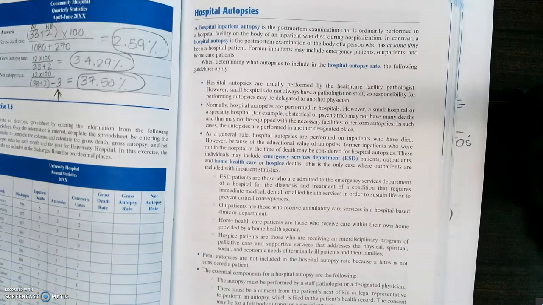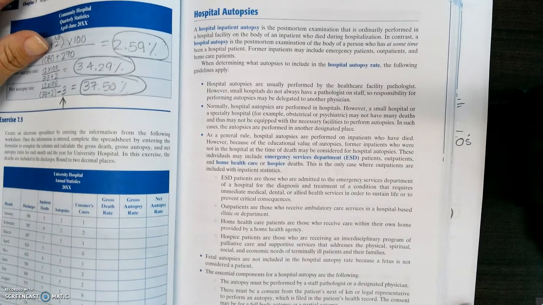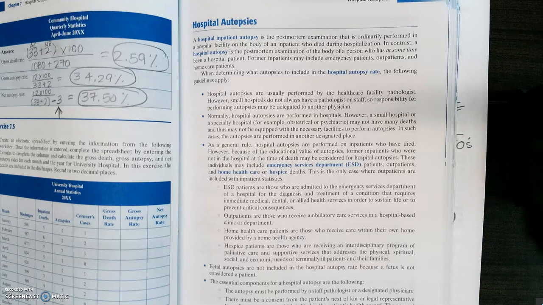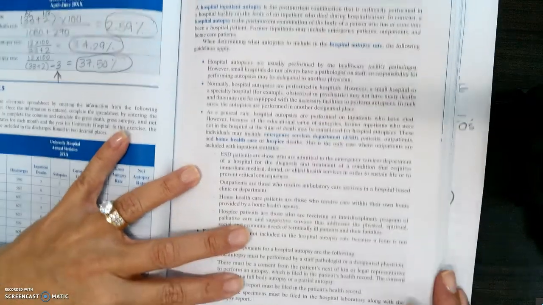Guys, we're going to jump right into hospital autopsies. And I will tell you, and you've heard me say this before, and I'm sure y'all are sick of me saying this, but if you haven't really done the work in the book for hospital autopsies, and this chapter in general, like I said before, it's a really good idea to go ahead and do the information in the workbook, especially for hospital autopsies, because there's a lot of information in here. So you're given a whole page.